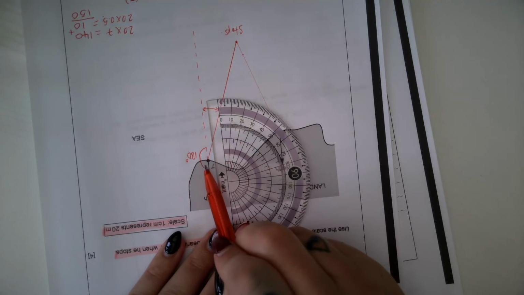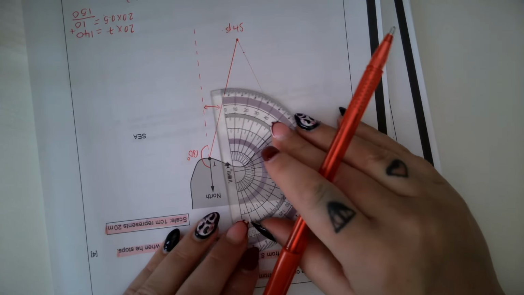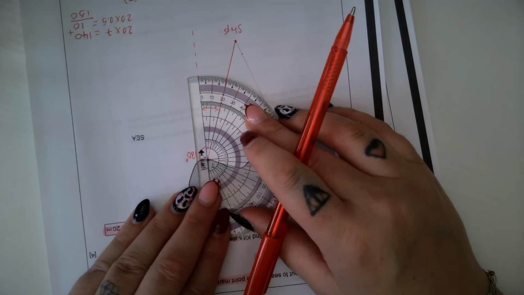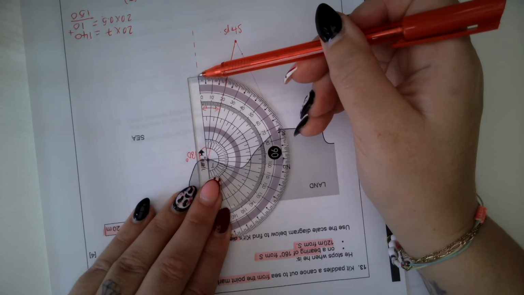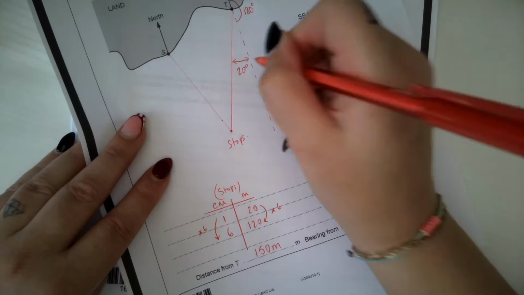I'm going to align my 0 line with the line I've just drawn because it's aligned with the north line. So let's do that. In the middle, align it with the line you just drew, and then we are measuring around to this line here. So from here to here is 20 degrees. So if I turn that round, it's 20 degrees.